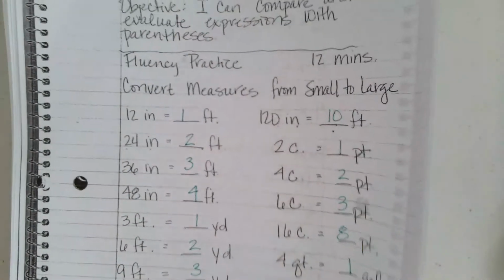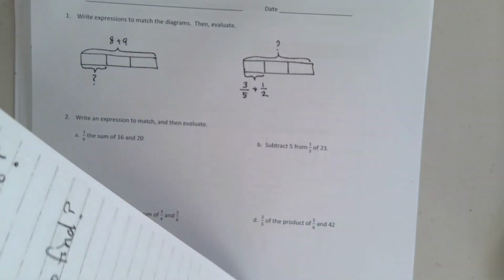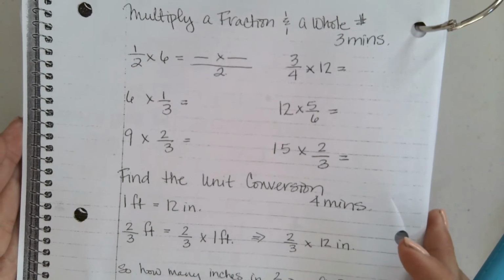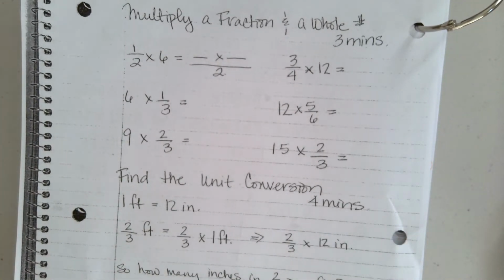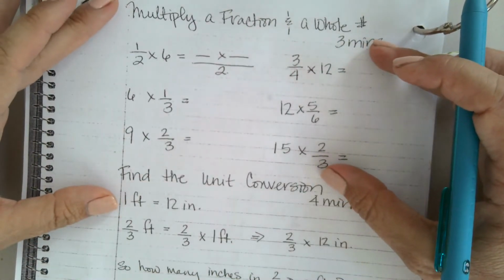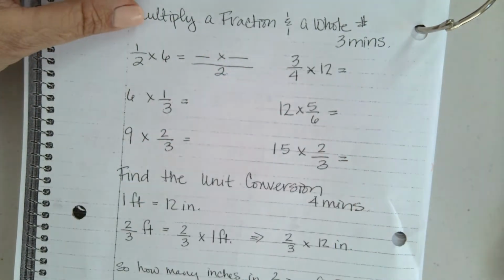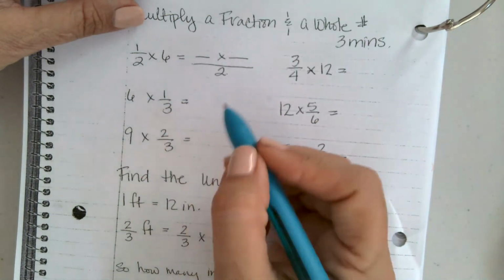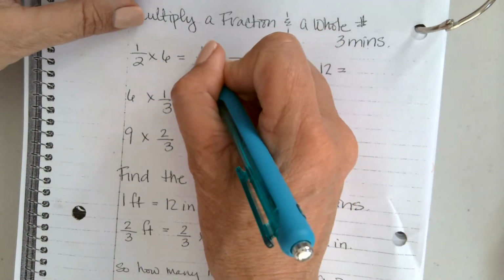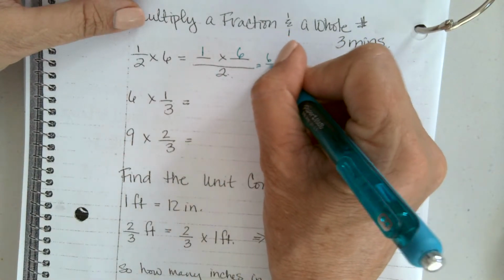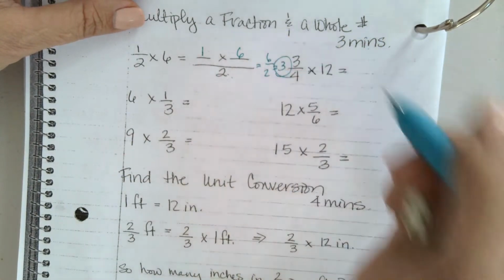All right, we're moving on to the next part. And this part of the fluency is reviewing lesson 8. Just going back really quick to review lesson 8 to make sure you have this concept down. So this first one up here is showing you that you can multiply a whole number by a fraction. 1 times 6 over 2, right, would be 6 halves would equal 3.